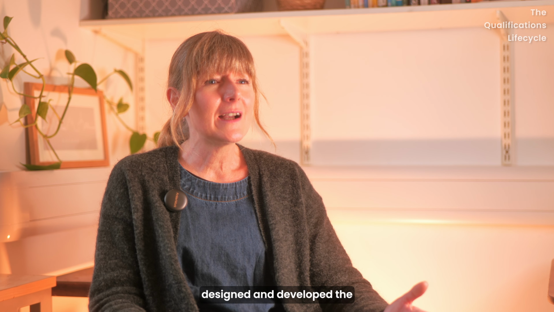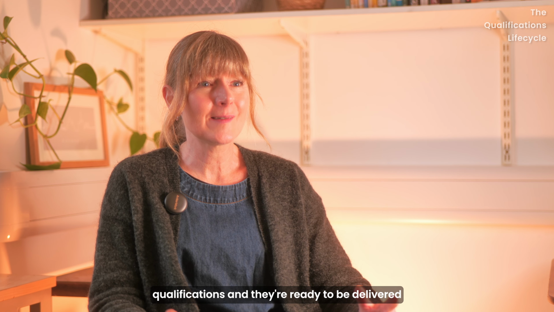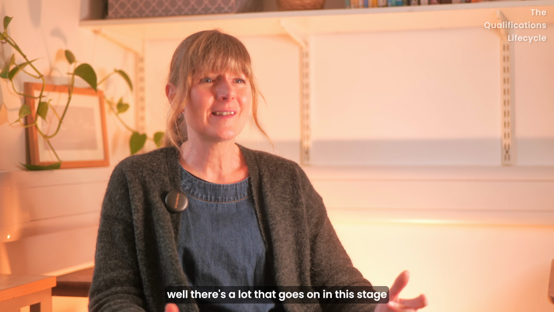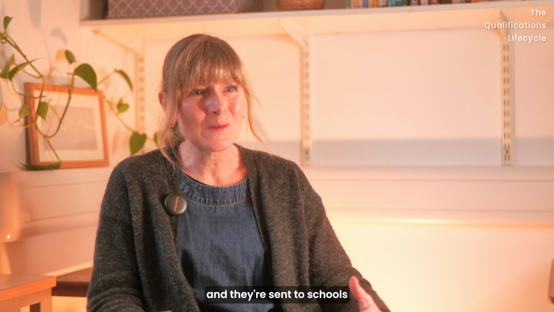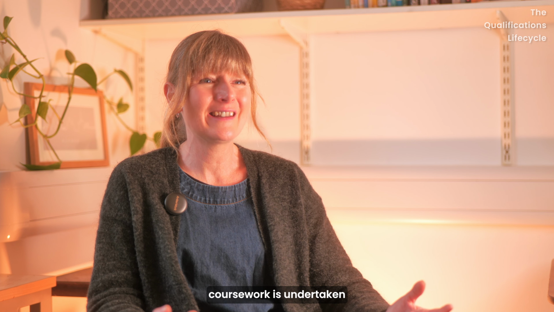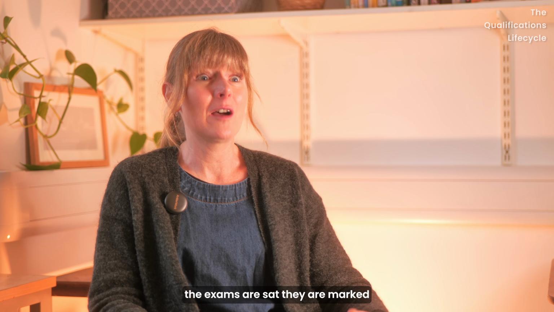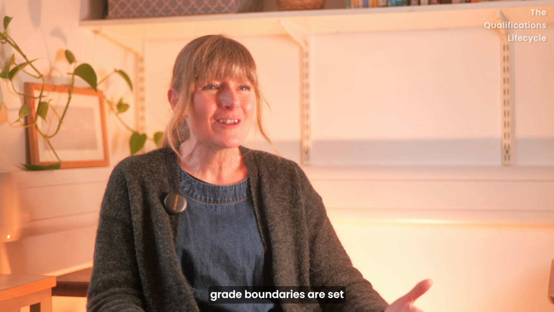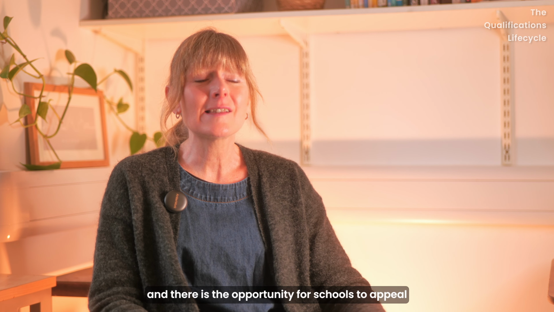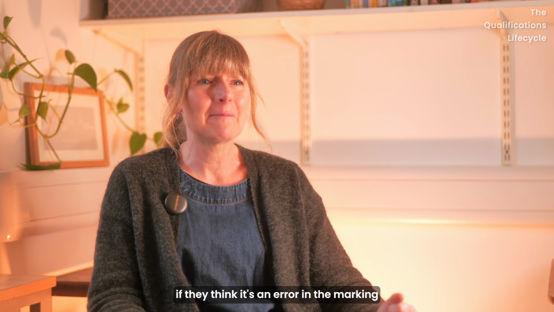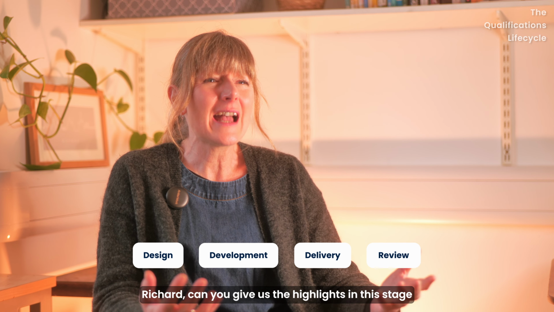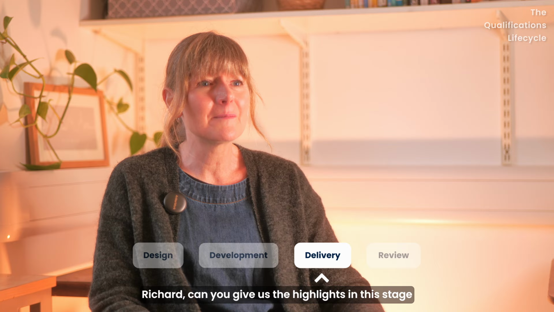So once we've designed and developed the qualifications and they're ready to be delivered, well, there's a lot that goes on in this stage. The live assessments are written and they're sent to schools, coursework is undertaken, the exams are set, they are marked, grade boundaries are set, and there's the opportunity for schools to appeal if they think there's an error in the marking. Richard, can you give us the highlights in this stage?